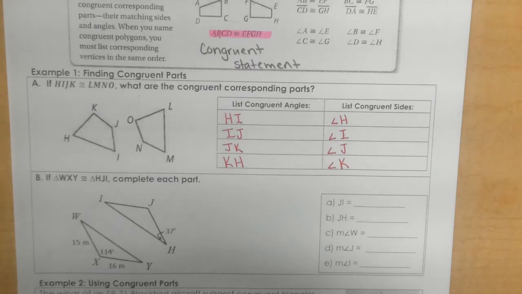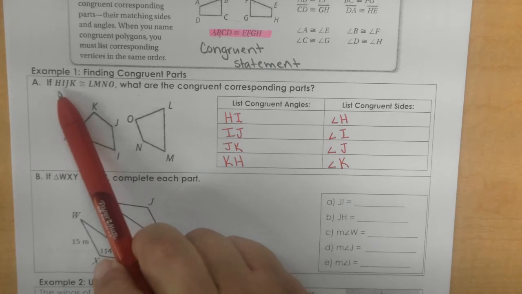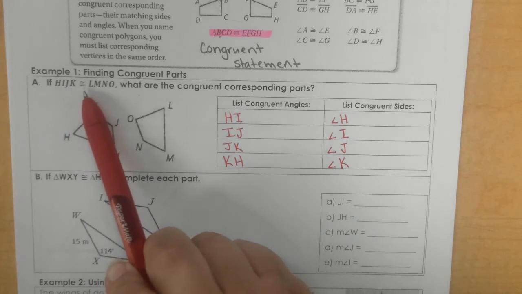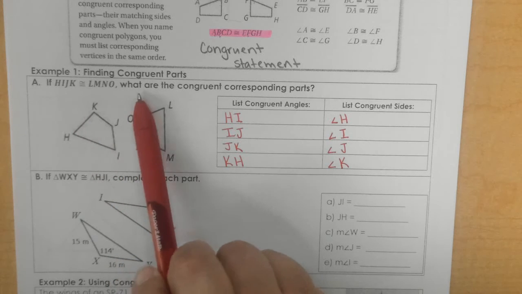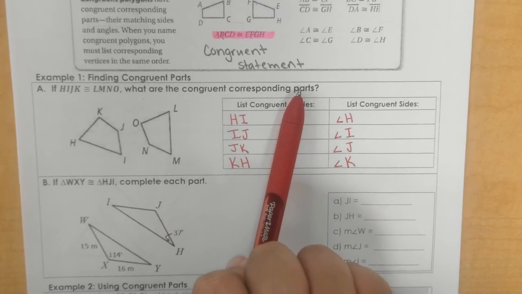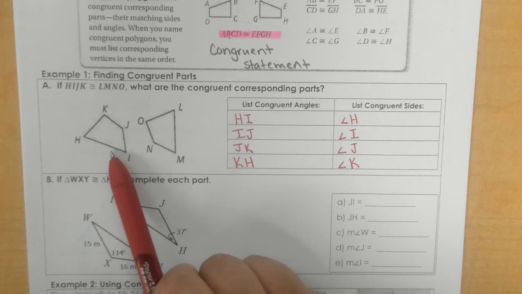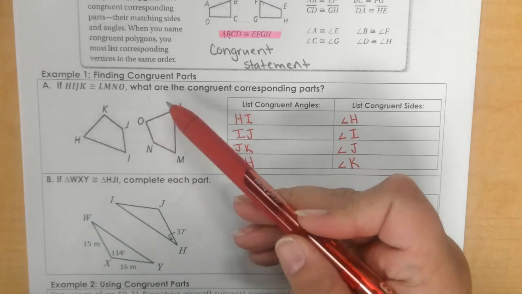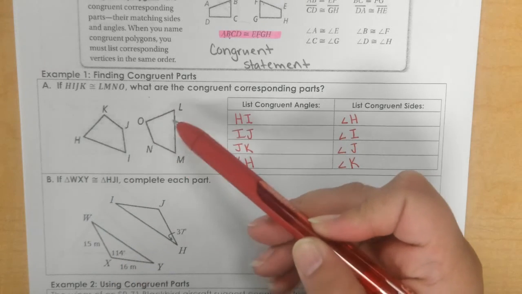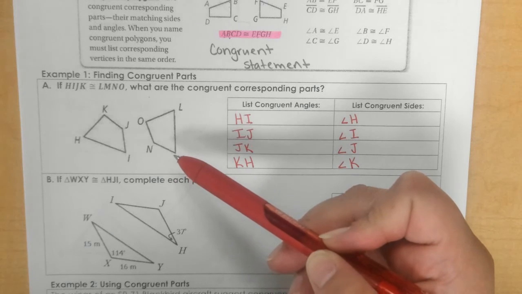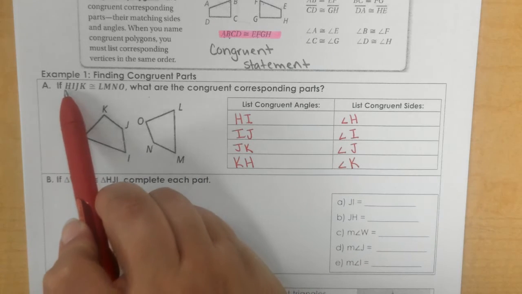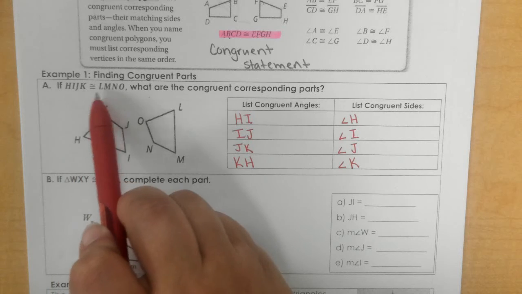So going down here, in example 1, it says, if HIJK is congruent to LMNO, what are the congruent corresponding parts? So HI, I could try to figure out over here what it is congruent to. It looks like LM to me. But if I go to HI right here, it's the first two letters.